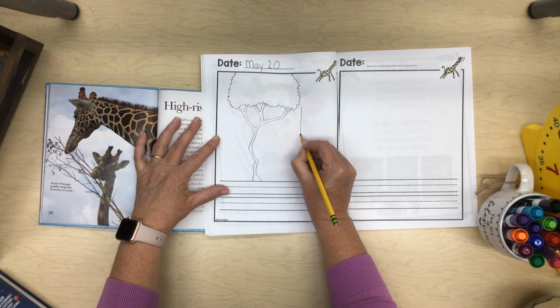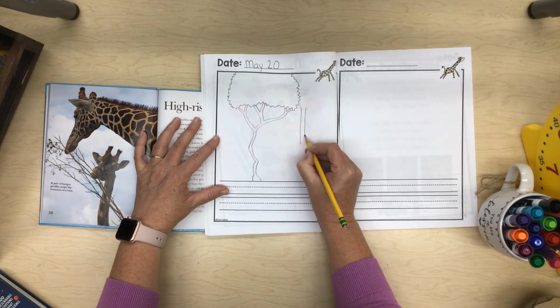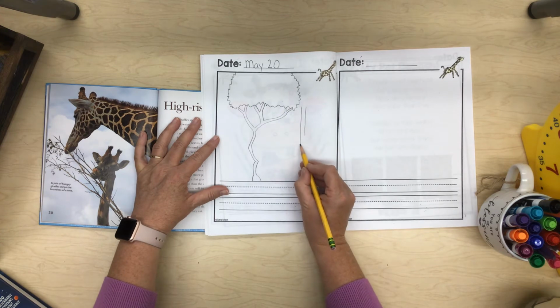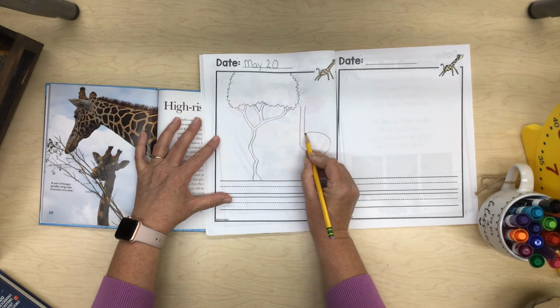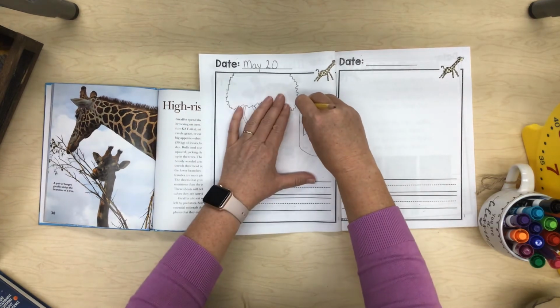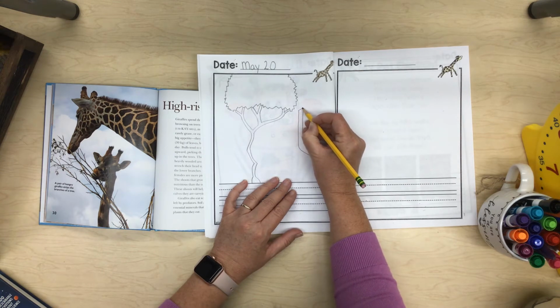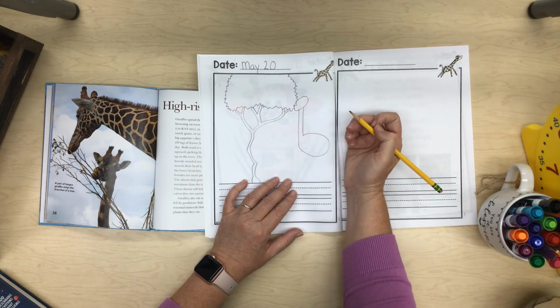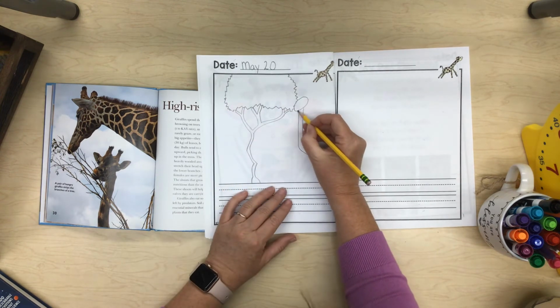going to come straight down and straight down again. And then I'll make the oval body. There we go. And I meant to make one line a little shorter than another, and I'm going to make an oval head. There we go. And I can just erase some of that tree, can't I? So it's not in the way.